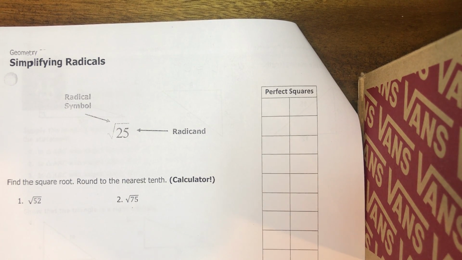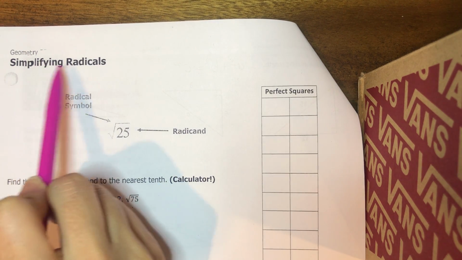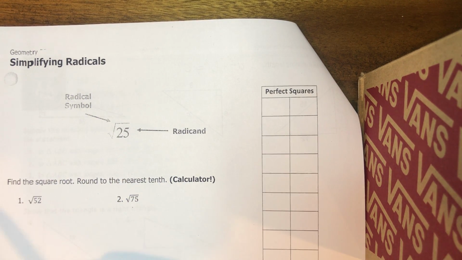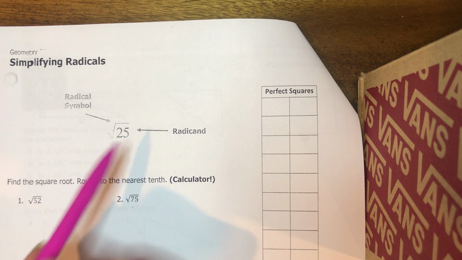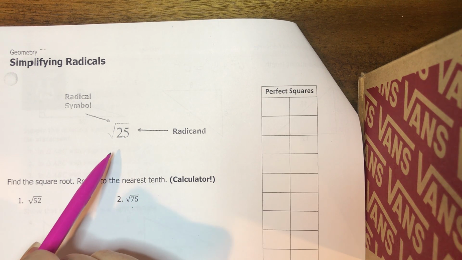Hi guys. So we have finished up with Pythagorean theorem. We'll get back to that in another section or two when we have a little quiz on Pythagorean theorem. But we're going to move on to something called simplifying radicals. Now, this will be familiar to you because we've seen this in Pythagorean theorem.